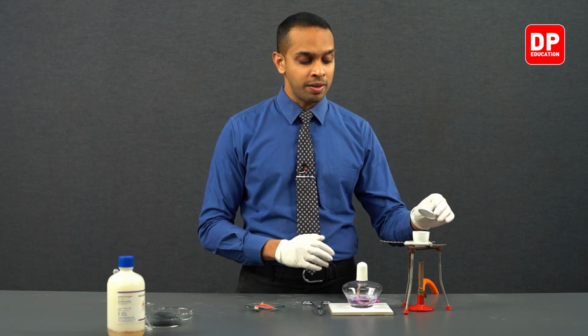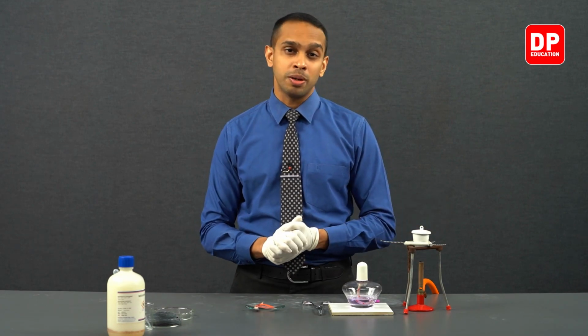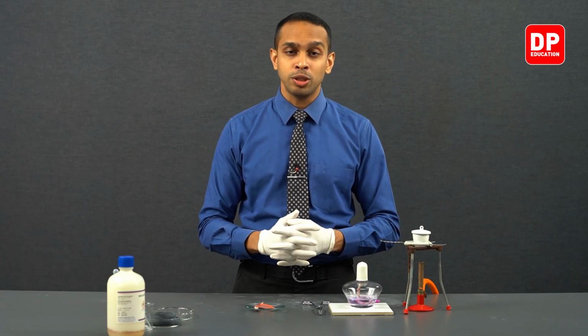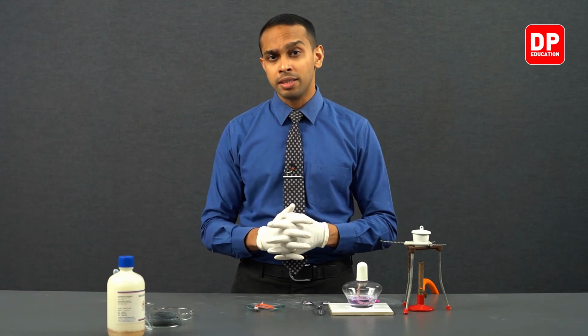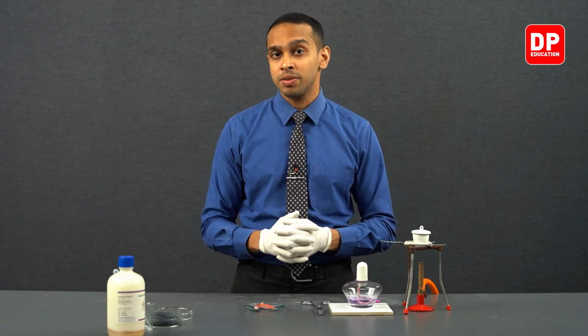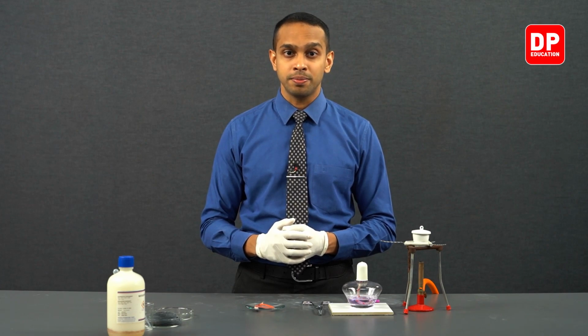So we will be having a piece of magnesium here. Ideally, you will be heating the crucible while the magnesium pieces are inside the crucible. And as you know, there will be a limited amount of oxygen. And as it runs out, the nitrogen will have a better chance of reacting with magnesium, producing magnesium nitride.